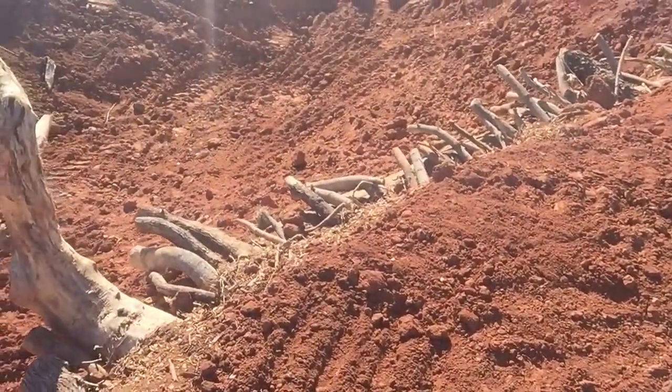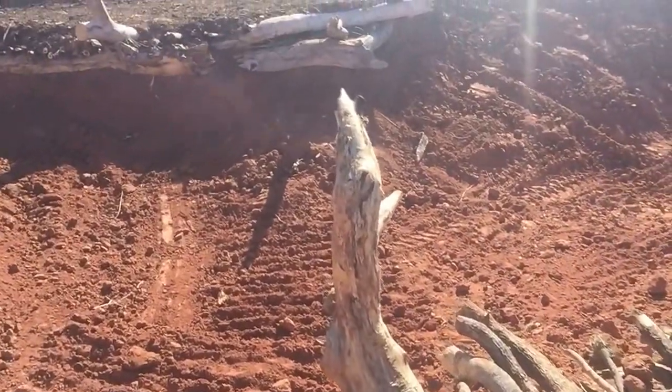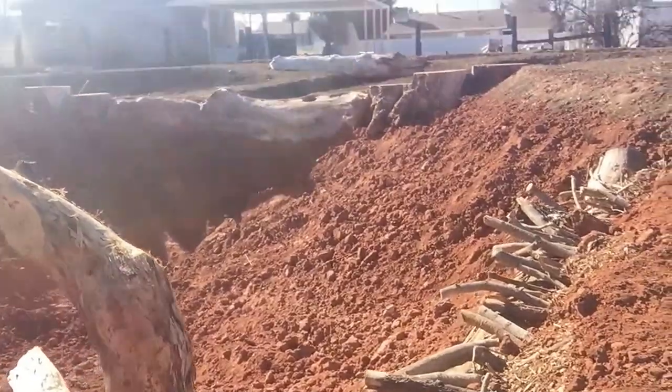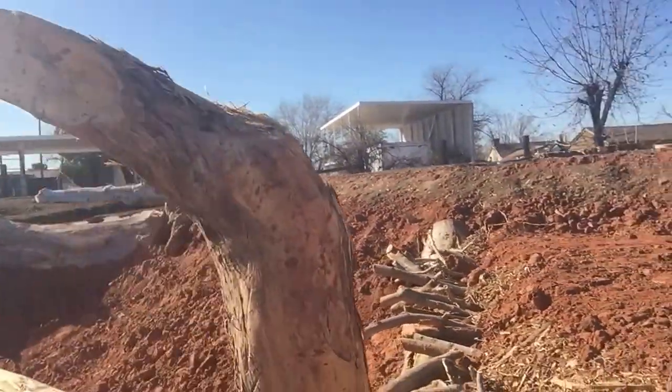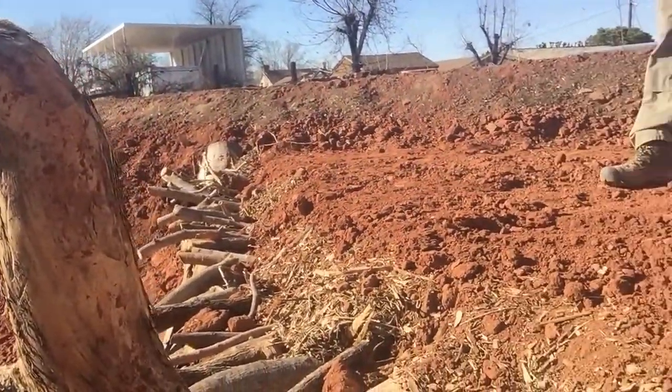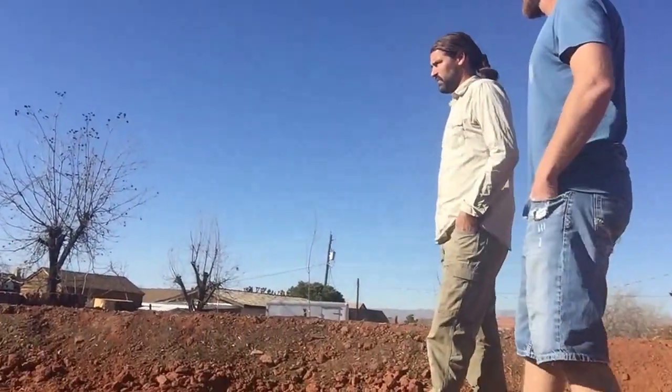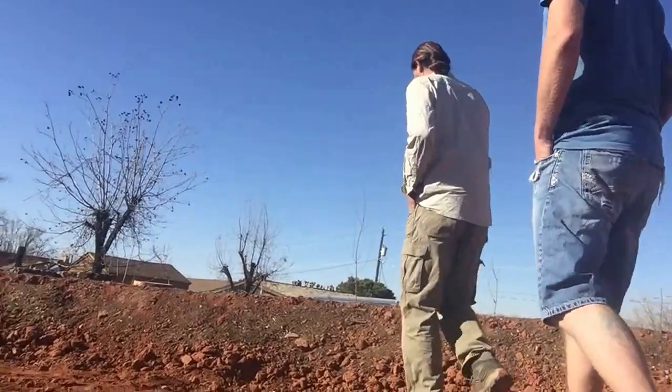We keep this kind of stuff. See these sticking out? Those are just bird perches, because this is going to be a little duck pond. It's just more edge, more diversity, just being creative with it. So if you want to come up here and take a look at this.